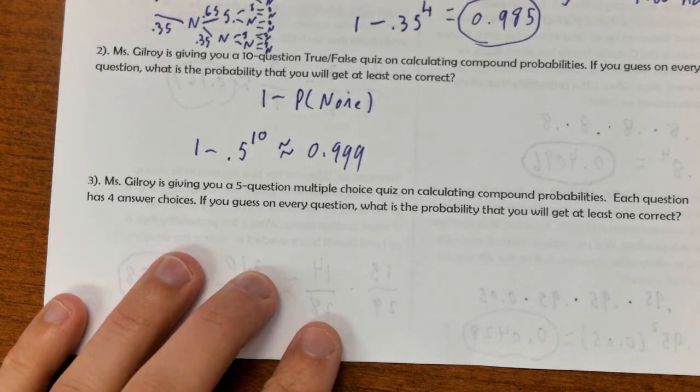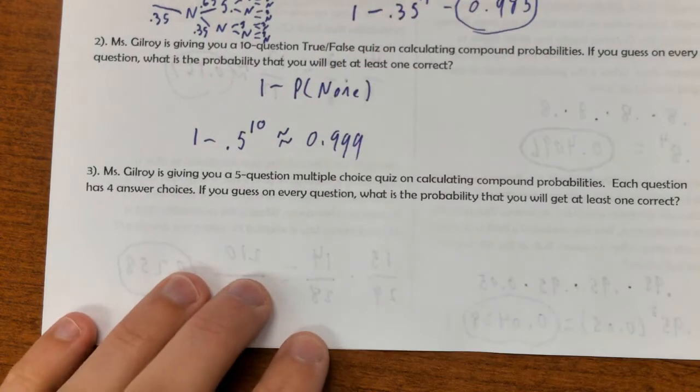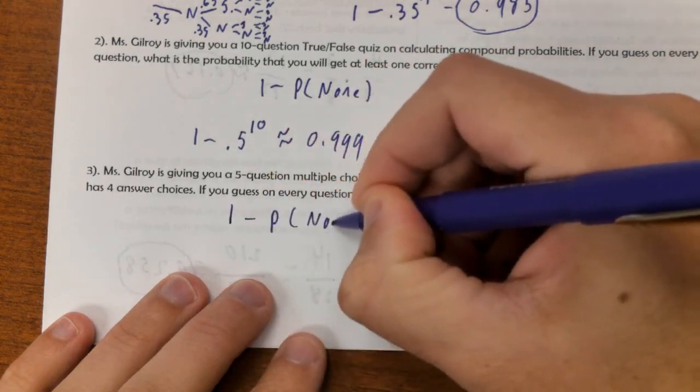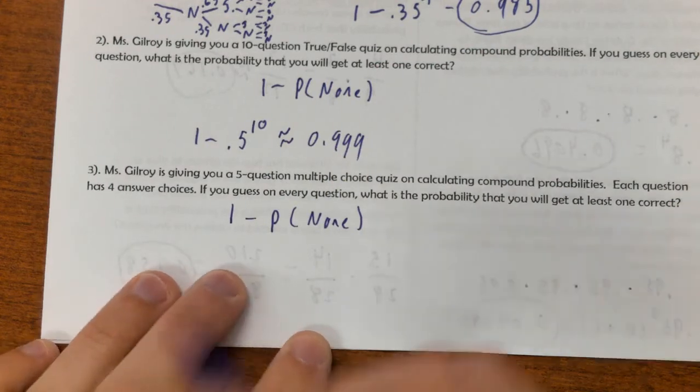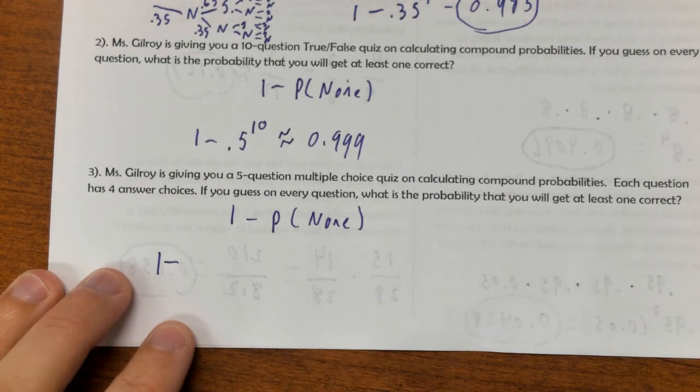What about if it was multiple choice? Let's say that we have a 5-question multiple choice quiz on calculating compound probabilities. Each question has 4 answer choices. If you guess on every question, what's the probability that you get at least one correct? Again, we're going to do 1 minus the probability that you get none correct. If you're having trouble thinking through it, I need to get all of them wrong. That's the only scenario that is not at least one correct.